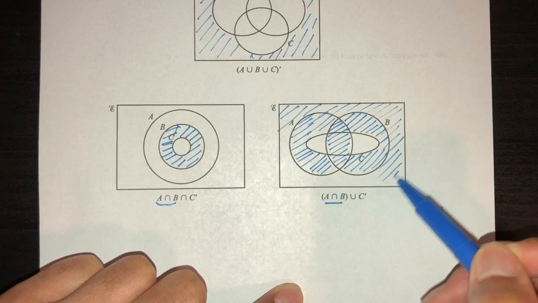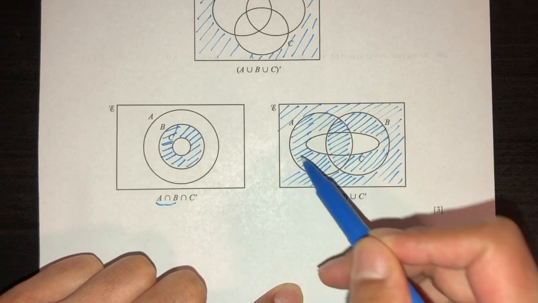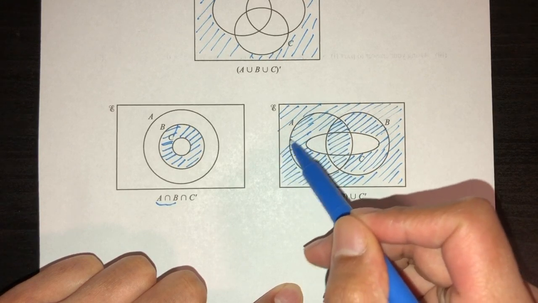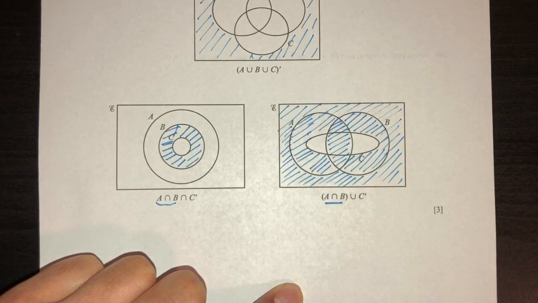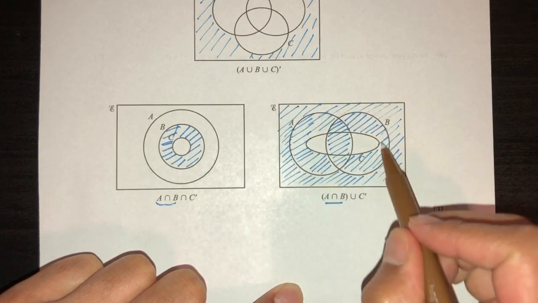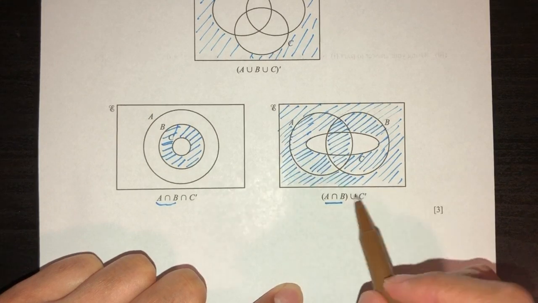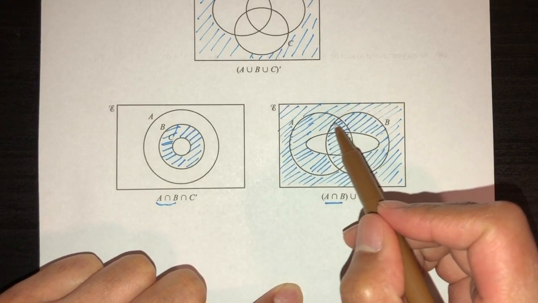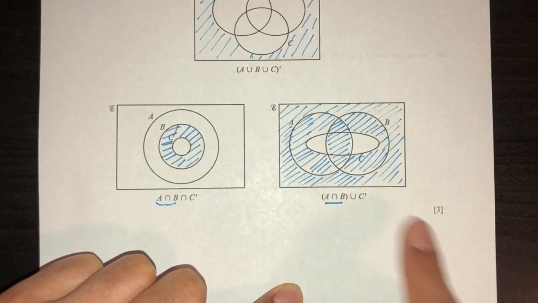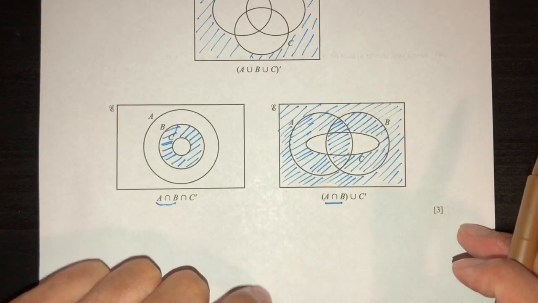Okay, here you go. Because C prime is everything outside of C, C is here, everything outside will be everything else except C. And then we have to union the inside of A and B. So that's why you will have this shading, only these two is not shaded. That will be your question number 2.